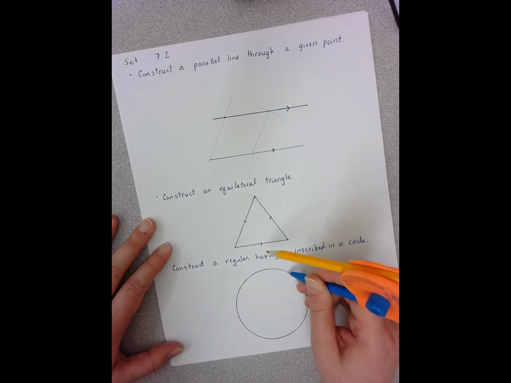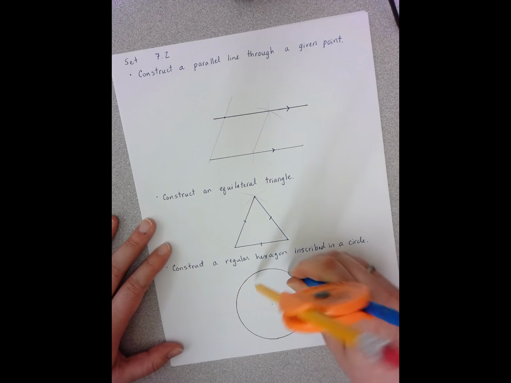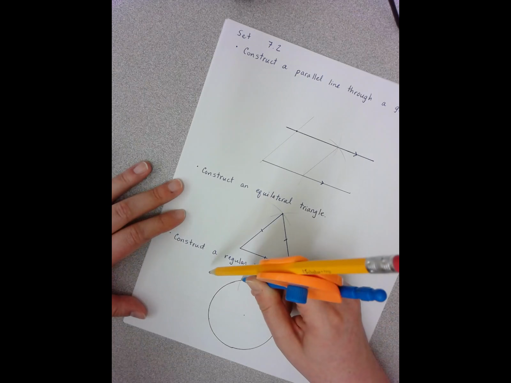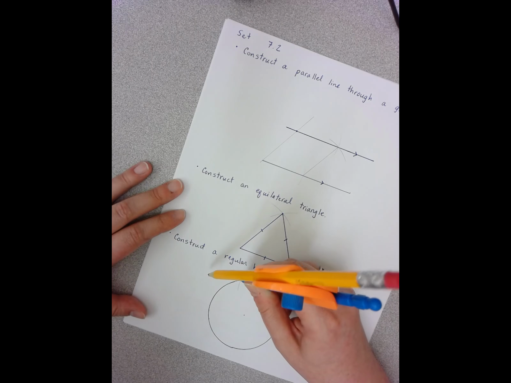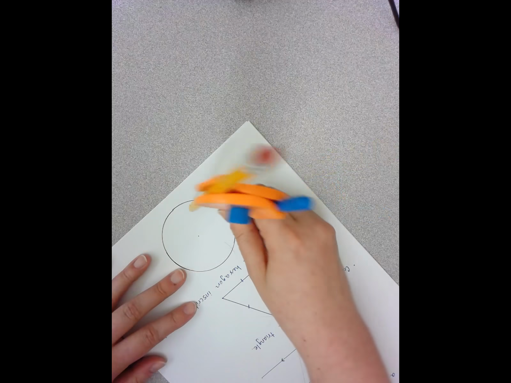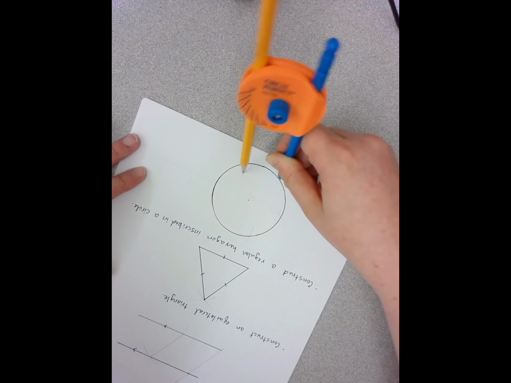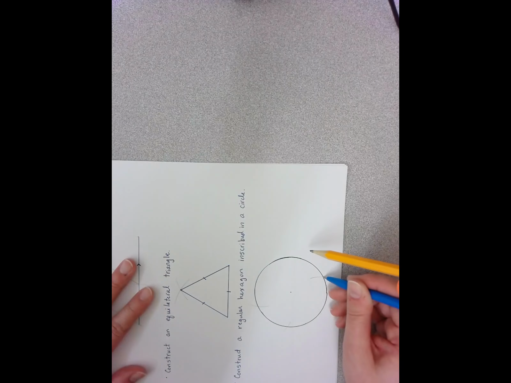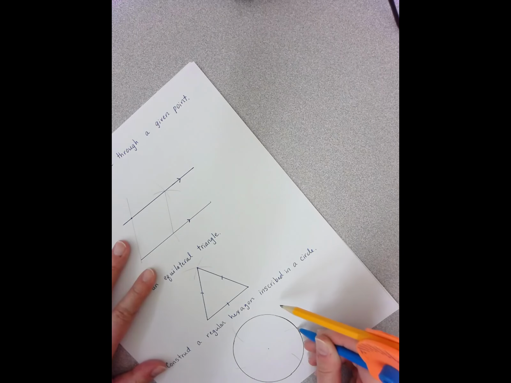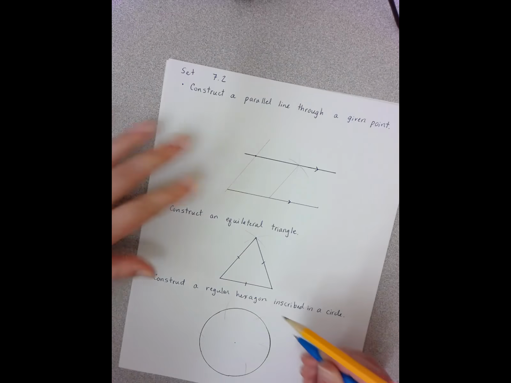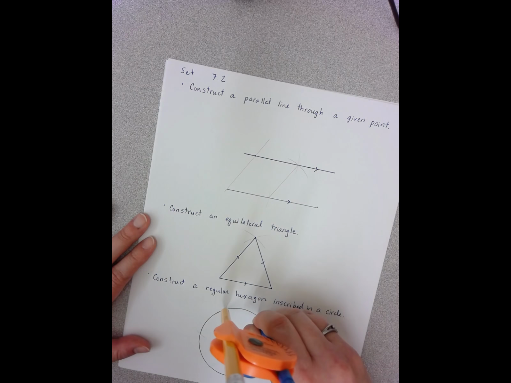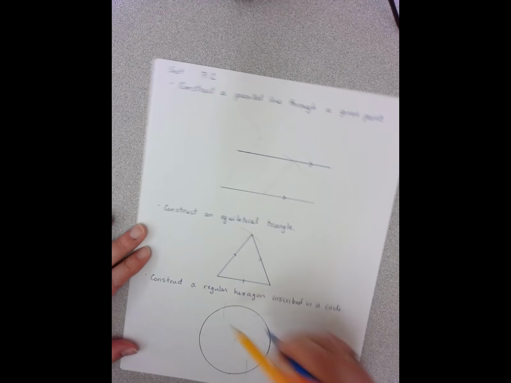So I'll start again. I'm going to take any point on the circle and make an arc. From that arc, make another arc. From that arc, make another arc. That arc, fourth arc, fifth arc, sixth arc. And let's measure and let's really hope, oh, this is definitely more precise than the previous one.